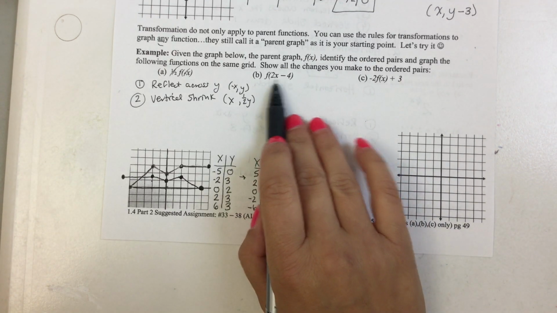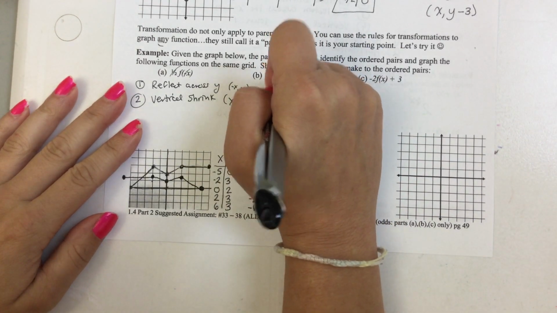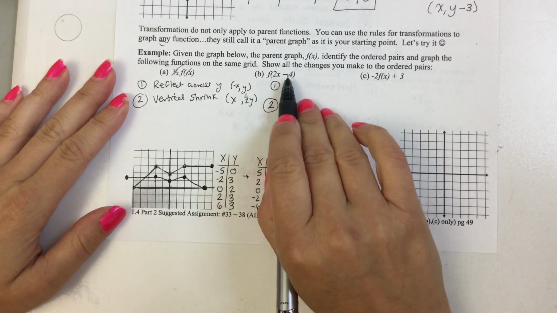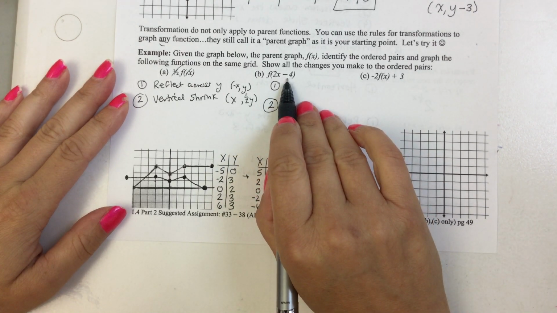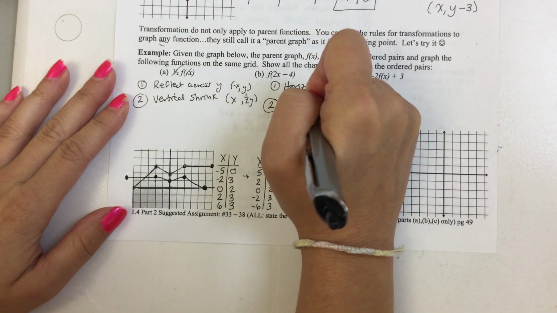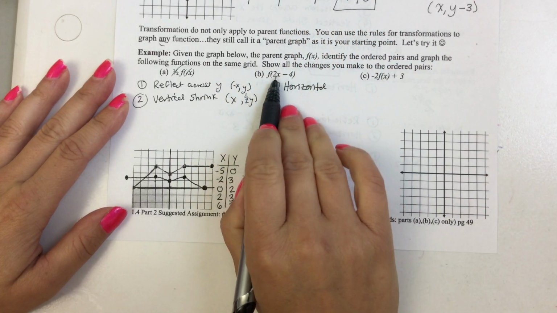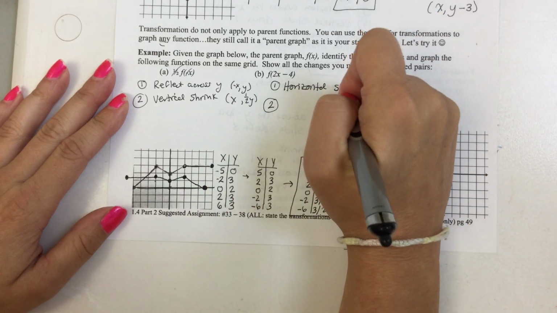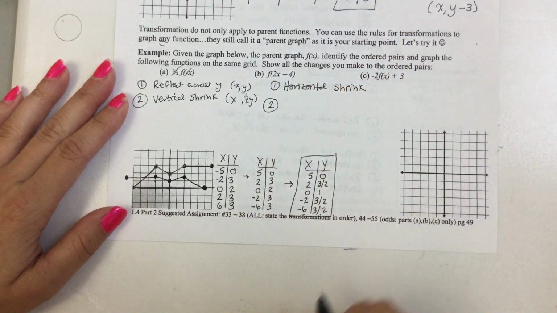So here is the transformation that you're doing, okay? If it's in parentheses, you know it's going to be horizontal. Multiplication comes before addition and subtraction. So this would be a horizontal. Because it's horizontal, that's why you do the reciprocal. The reciprocal of 2 is 1/2. So this would be a horizontal shrink.